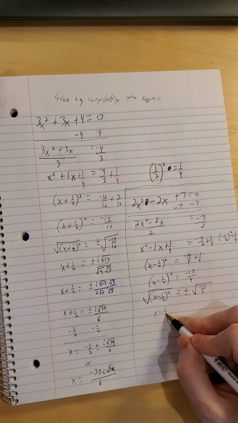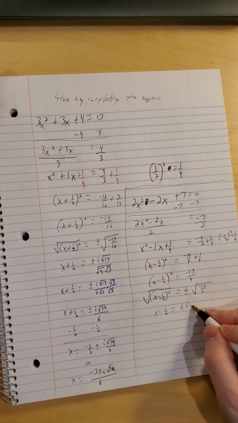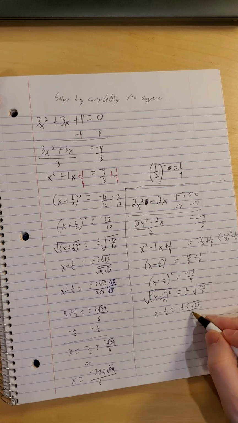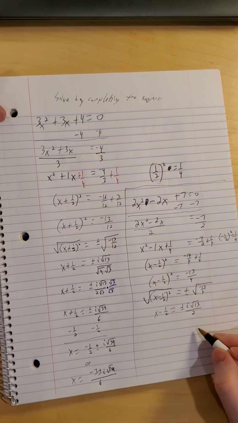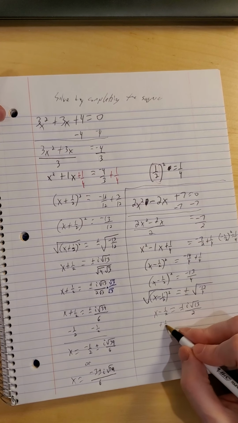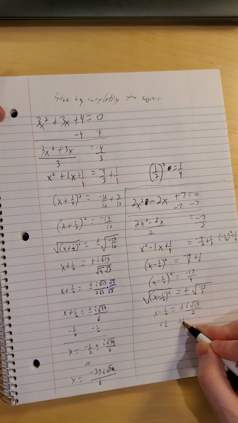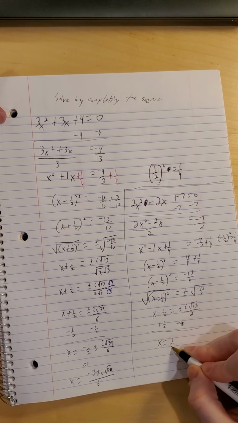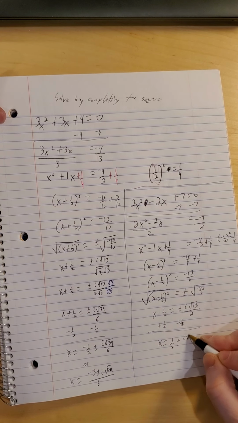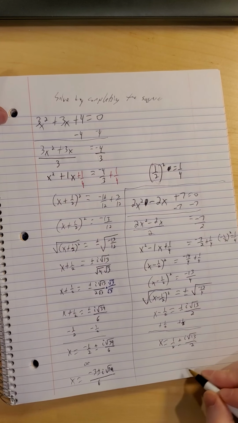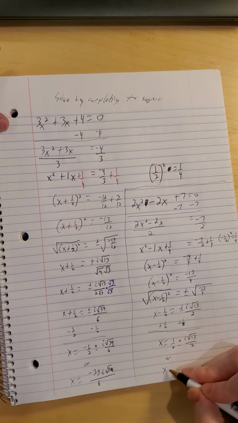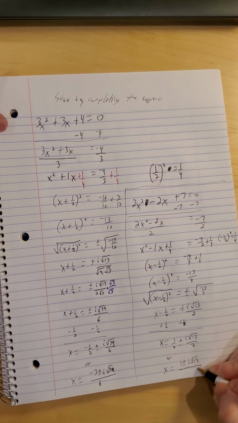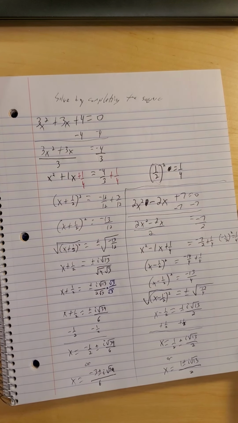So x minus 1/2 is now plus or minus i root 13 because that 13 was a negative. Square root of 4 is just a plain 2. So we finish it out, adding a half to both sides. So then x is a half plus or minus i root 13 all over 2, or you can write it as one fraction.